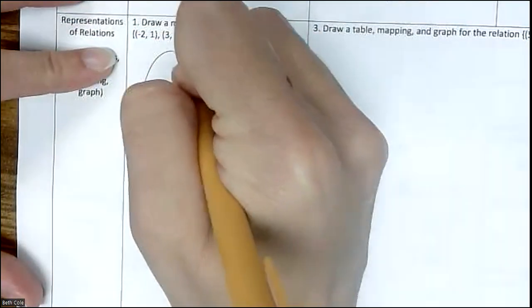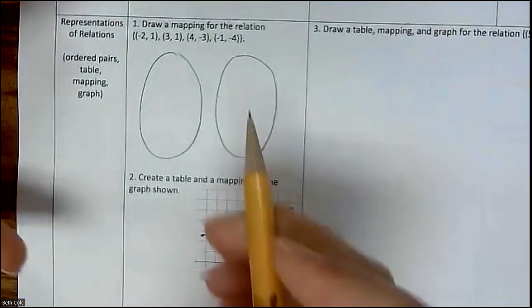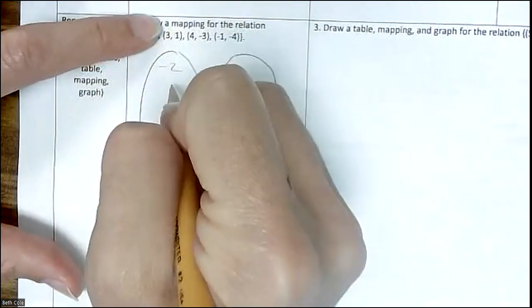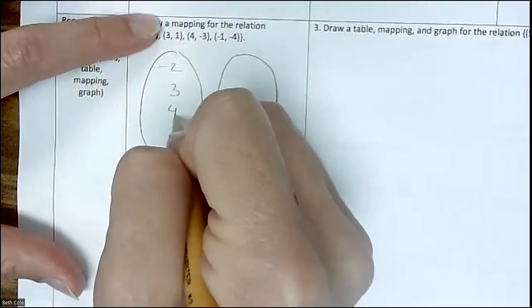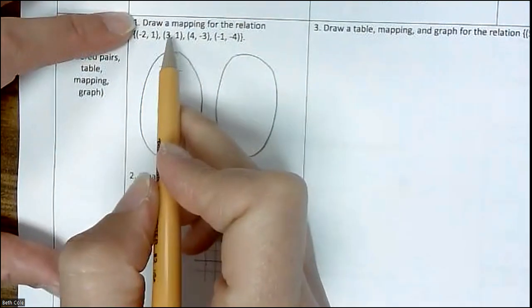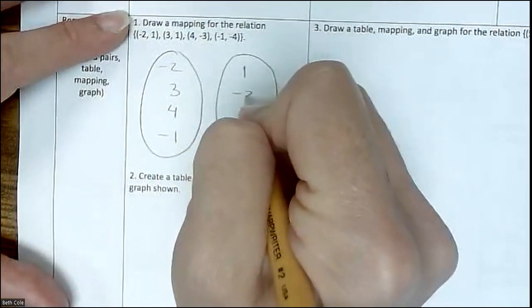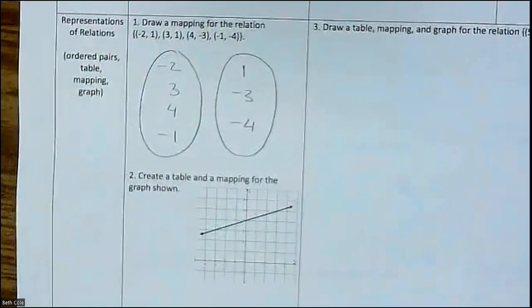All right, so draw a mapping. That is the thing with the circles, and you don't repeat them. So for the x's, we're going to have -2, 3, 4, and -1. And then for the y's, we're going to have 1, but I'm only going to write it one time. -3, -4.